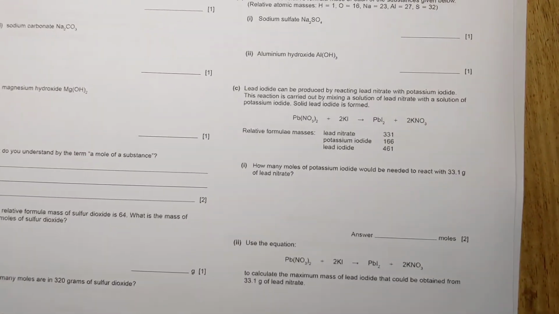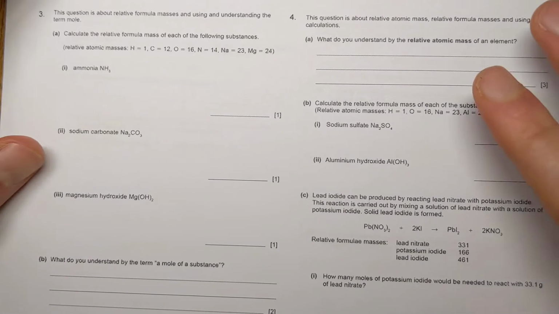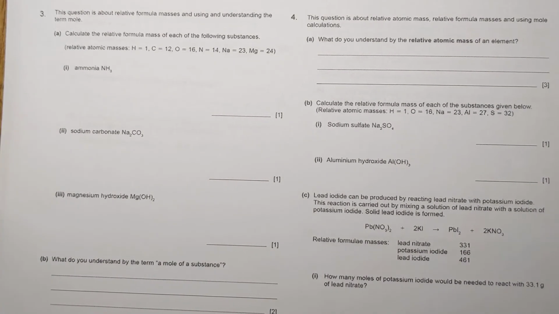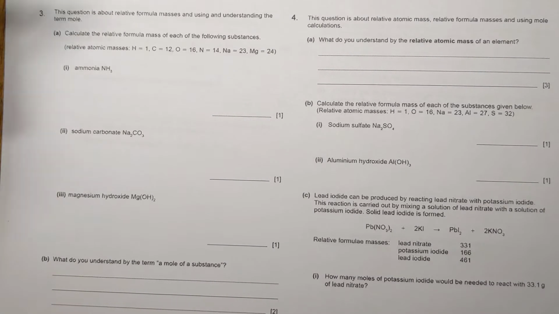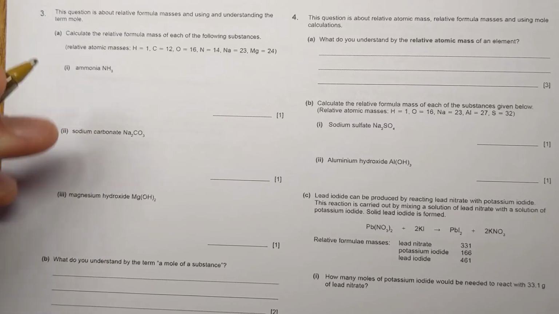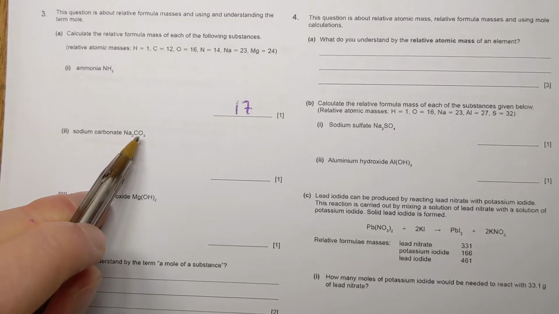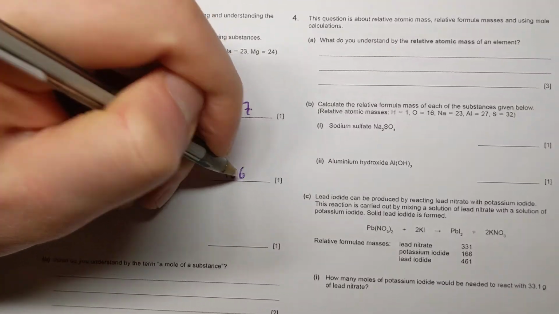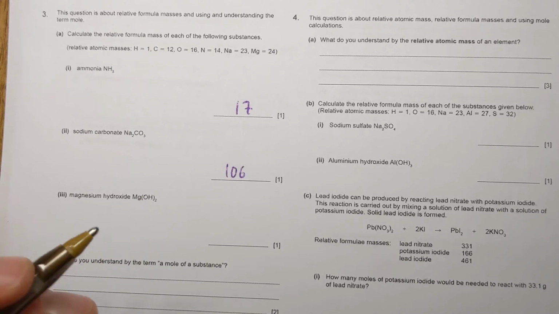Question 3. Again, a very repetitive style here. It's starting with a bit of work on relative formula masses. The first one they give you is ammonia, NH3: 14 plus 3 ones gives you 17. Sodium carbonate: 2 23s plus a 12 plus 3 16s gives you 106. Magnesium hydroxide: a 24 plus a 16 plus 1 twice gives you 58.